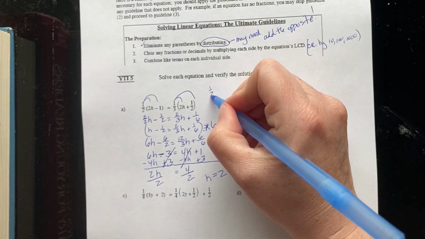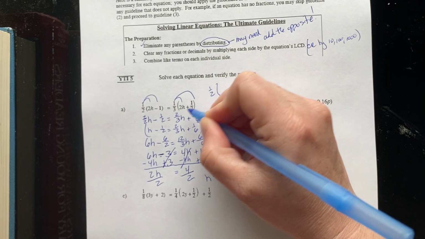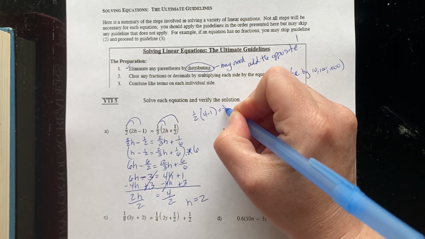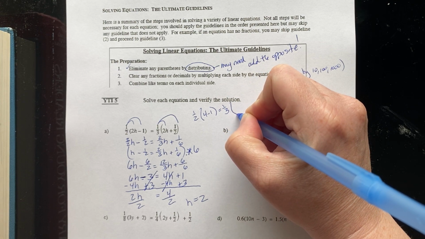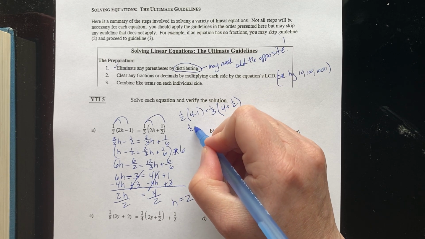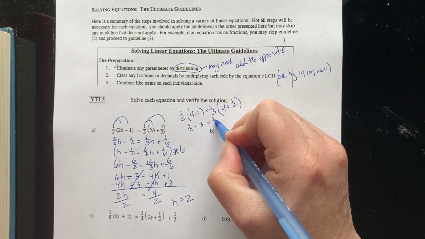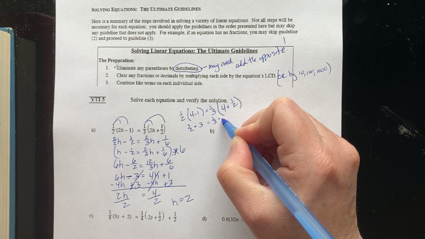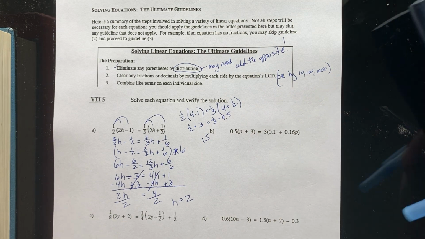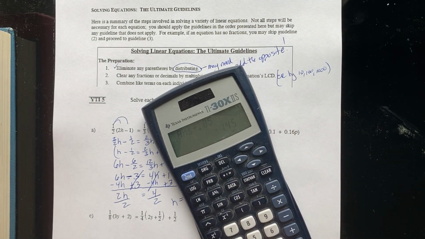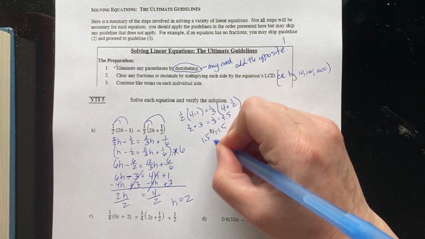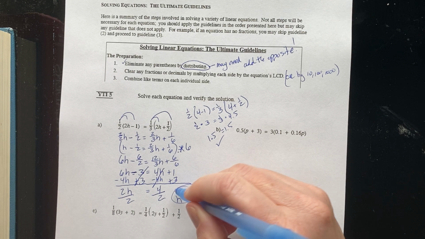Checking it, 1/2 times, I'm going to just mentally do this. 2 times 2 is 4 minus 1 equals 1/3 times the quantity 4 plus 1/2. So, 1/2 of 3 should equal 1/3 of 4.5. So 1/2 of 3 is 1.5. And 4 5/10 divided by 3 is 1 5/10. And it checks out. So h is 2.